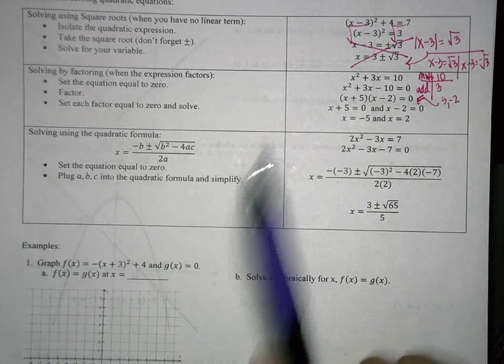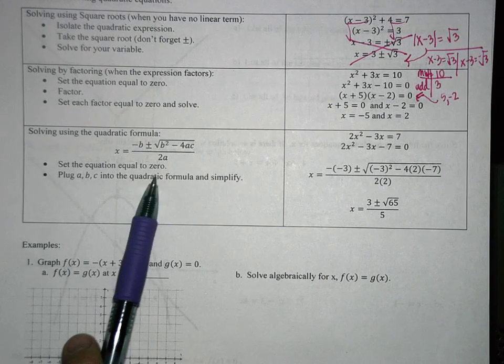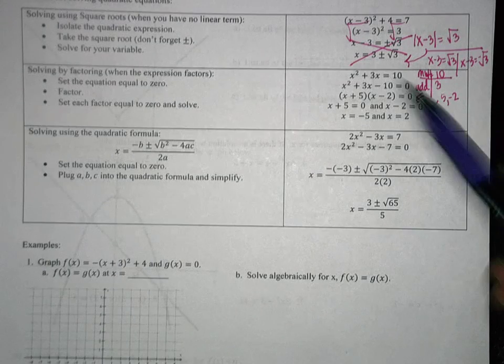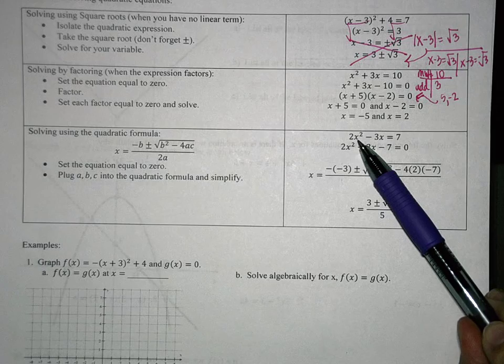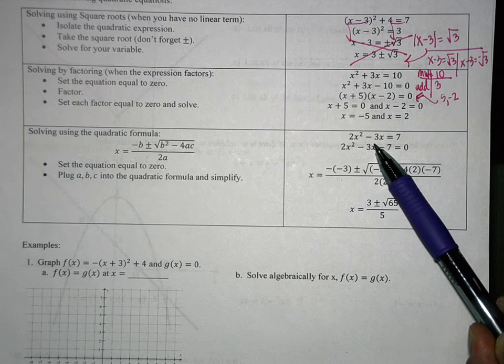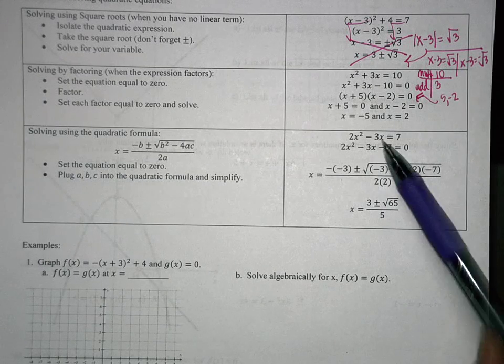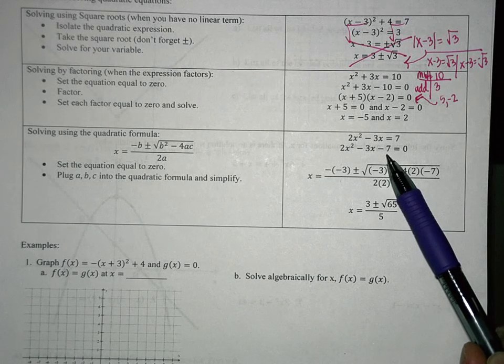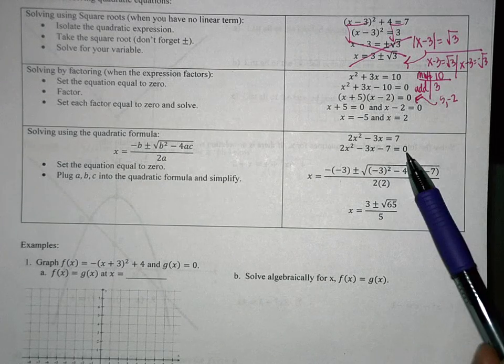The one thing though that you always want to make sure is that your equation is set equal to 0. Your A term is always with your squared term. Your B term is always with the plain x term, and your C is always the number that doesn't have an x with it. But it only works if it's set equal to 0.